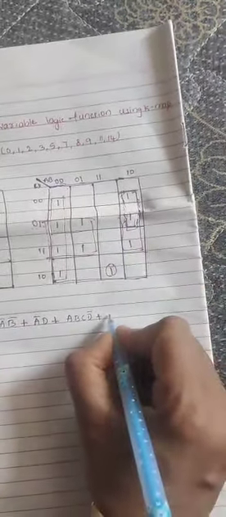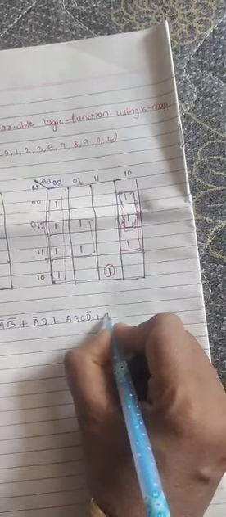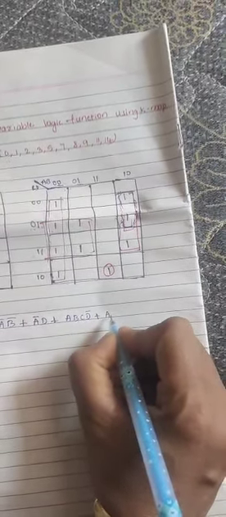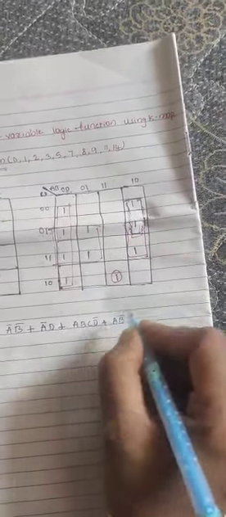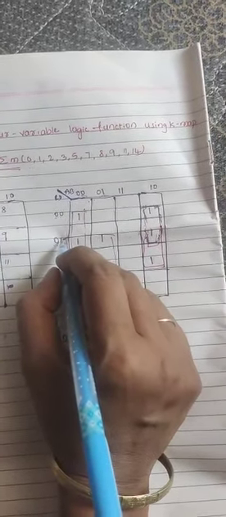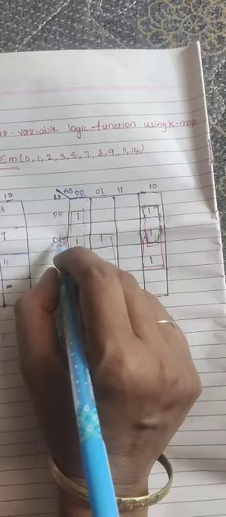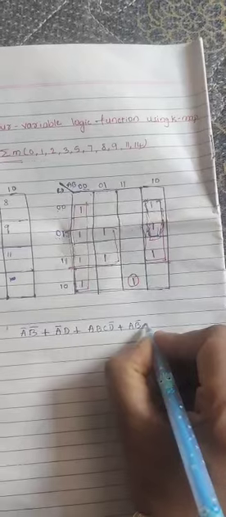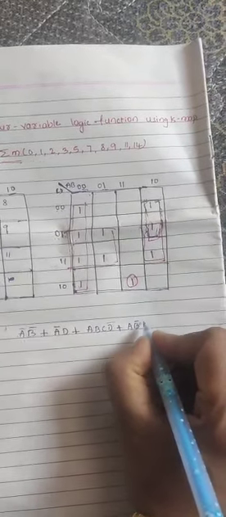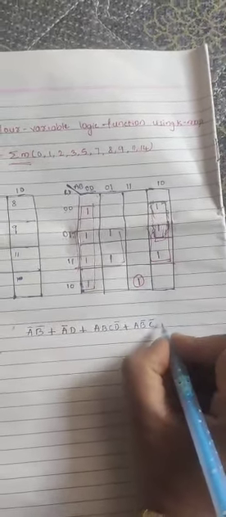It means the value of A is 1, so A as it is, and the value of B is 0, so we write B bar. Two rows are involved, and in them the value of C is constant and the value of D is changing. We ignore the changing variable and consider the constant variable C. The value of C is 0, so we write C bar.